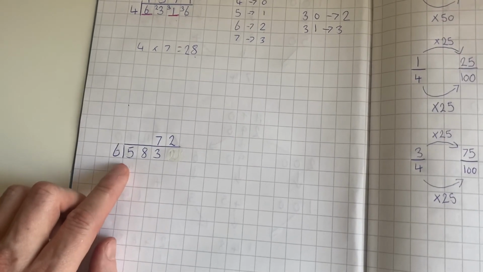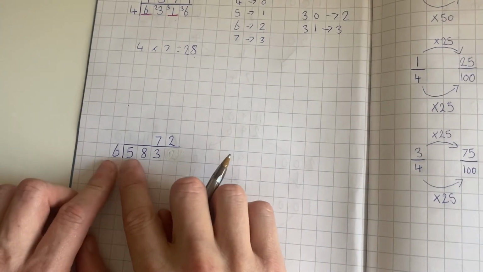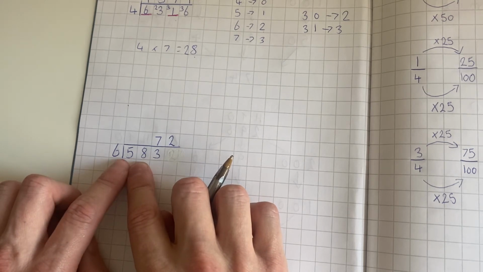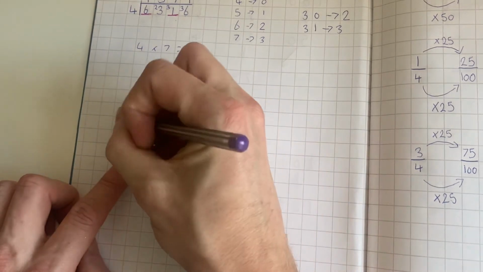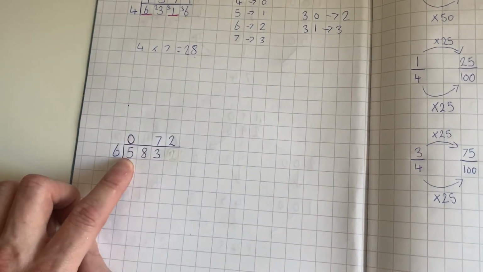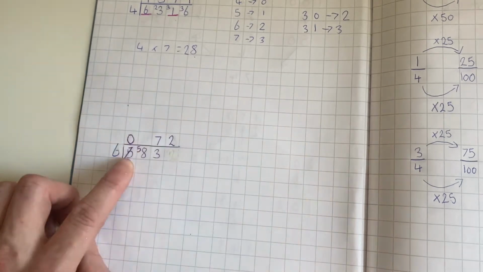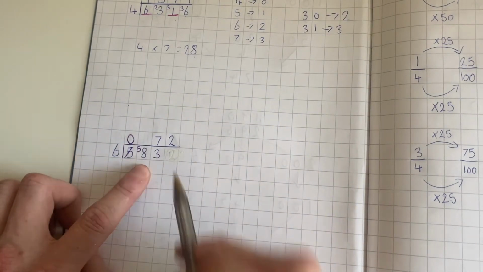So first off, we have a look at this. How many 6's go into 5? Well, we know that 6's can't go into 5 because 6 is greater than 5. So this number is already going to be a 0. So we're going to carry the 5 across to the 8. So now we're doing how many 6's go into 58.